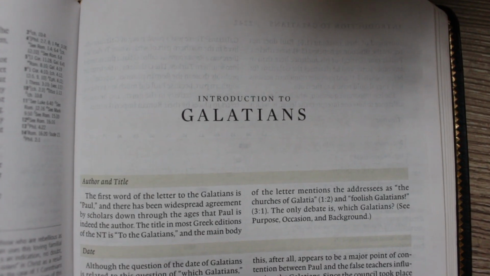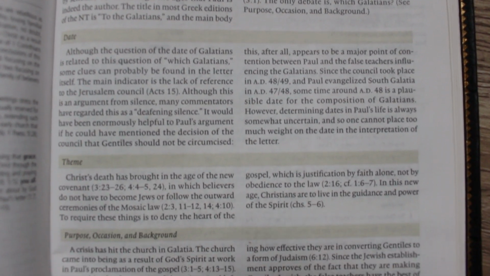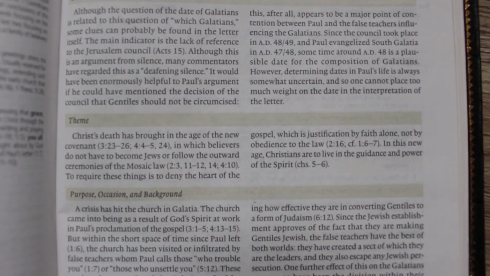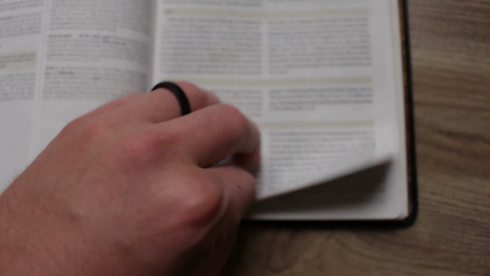Reading the introduction to, let's say, the book of Galatians and understanding that, okay, Paul wrote this to the Galatian church to tell them that they don't need to become Jews or follow Mosaic law in order to follow Jesus is helpful and was helpful prior to reading it. It helped me understand more why Paul wrote some of the things he wrote to the church.